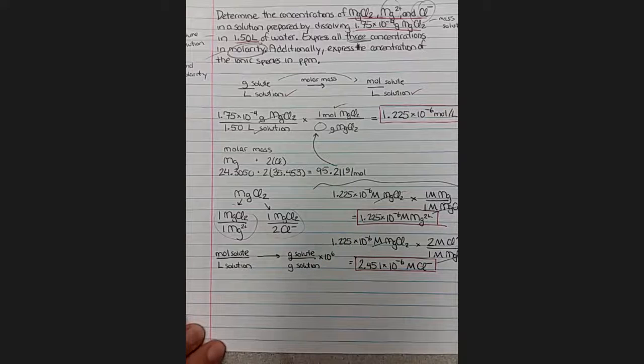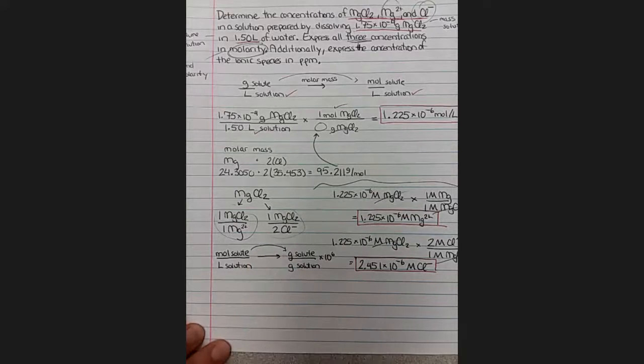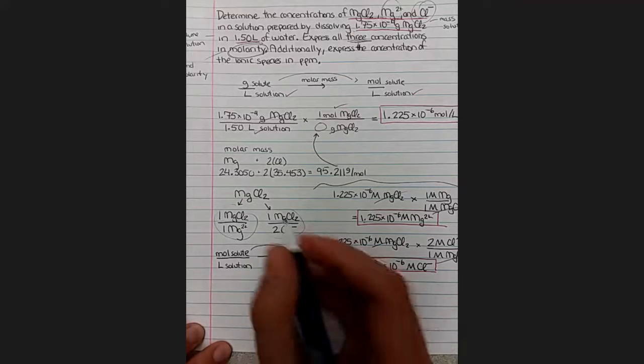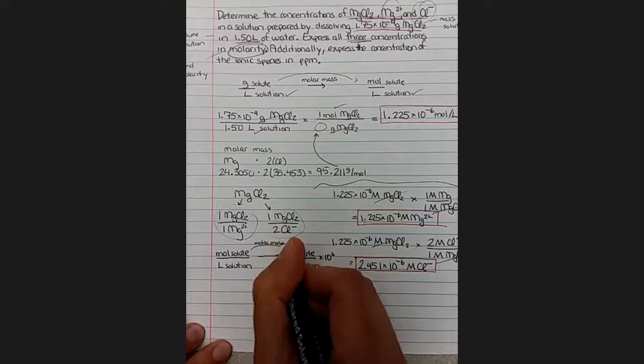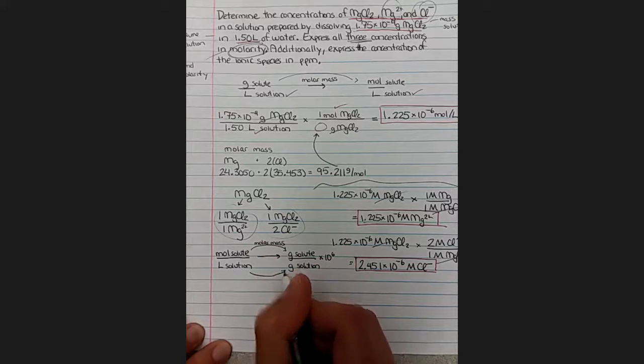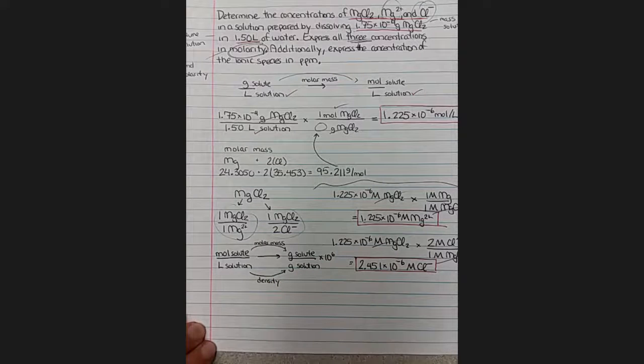So it looks like we're going to need to convert both sides here. We need to go from moles back to grams using our molar mass, and from liters to grams using density. Whenever we convert between volume and mass, we use the density of the solution.